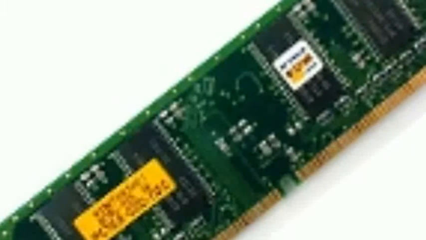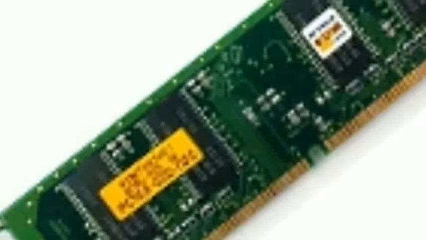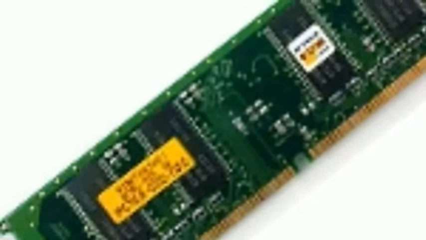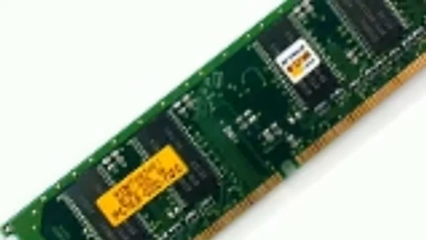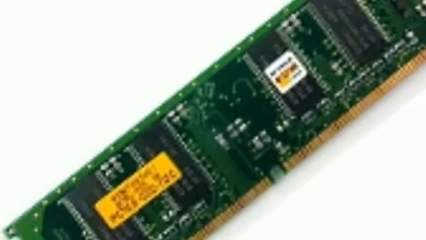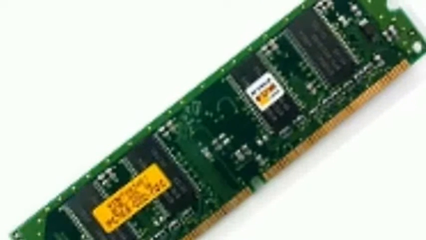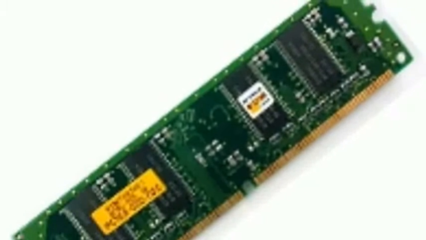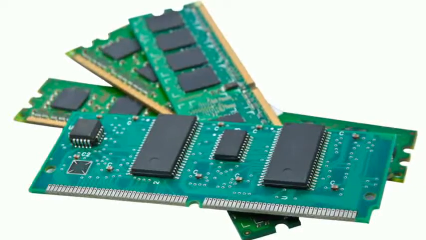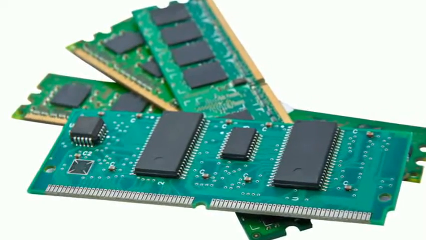Okay, so basically the memory of the computer is divided into two parts. What are they? First is your primary memory and the second is your secondary memory. So let's see the first, primary memory. Primary memory is also known as main memory.